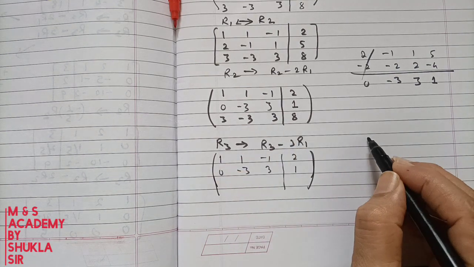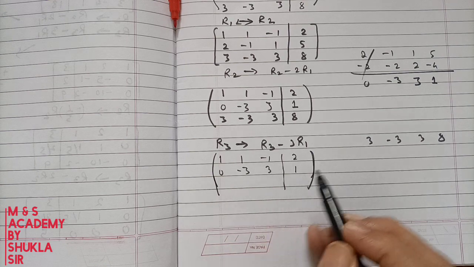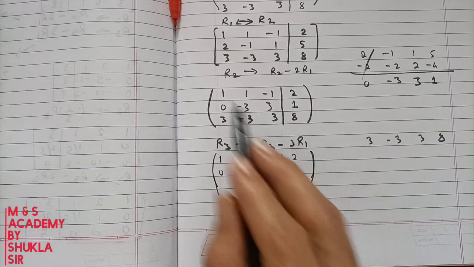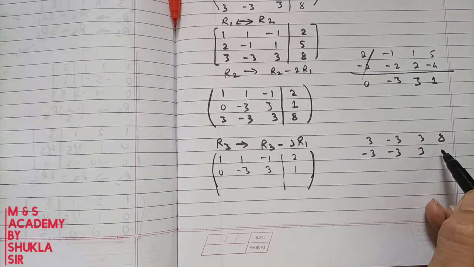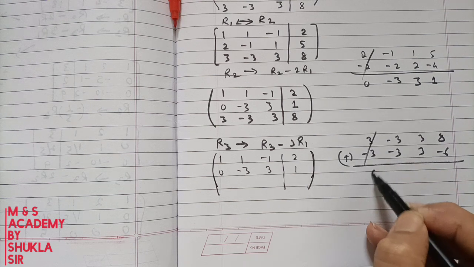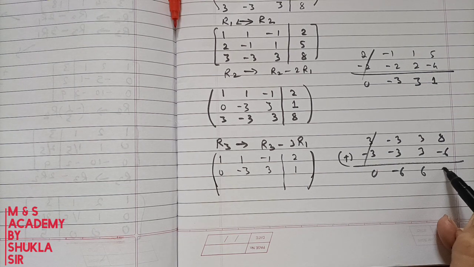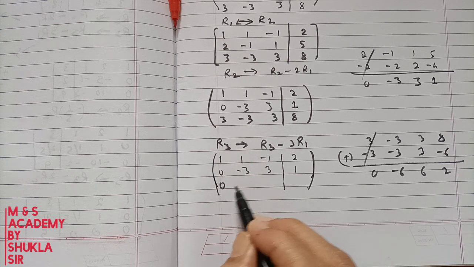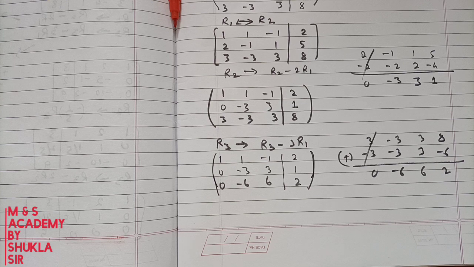The elements of R3 are 3, minus 3, 3, and 8. If you multiply R1 by minus 3, this is minus 3, this is minus 3, this is 3, this is minus 6. If we add, we'll get 0, minus 6, 6, and 2. So our row is 0, minus 6, 6, and 2.